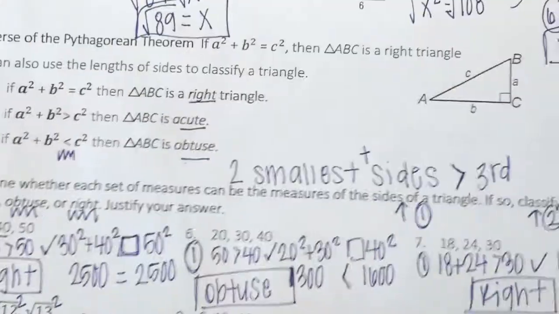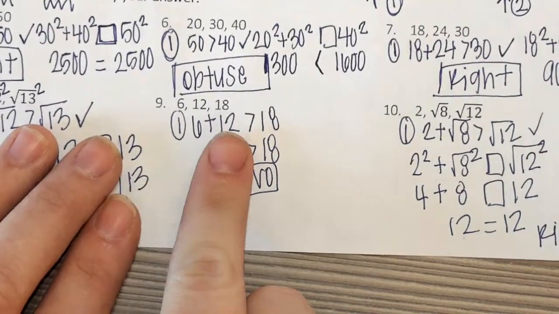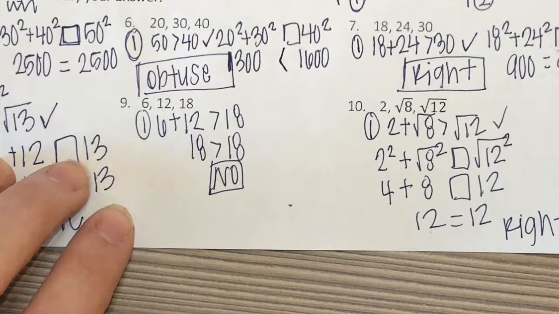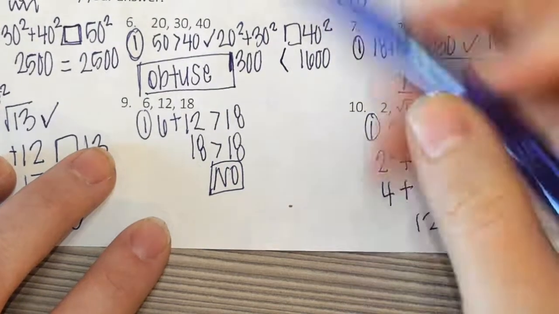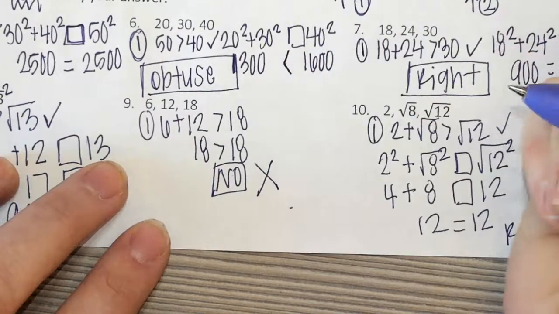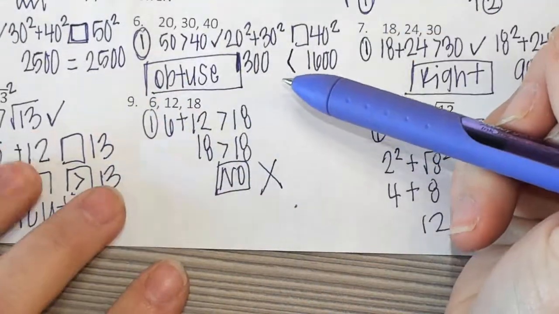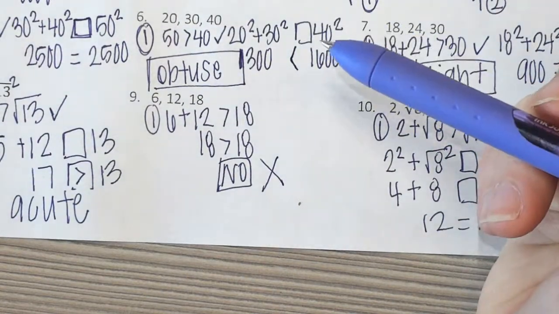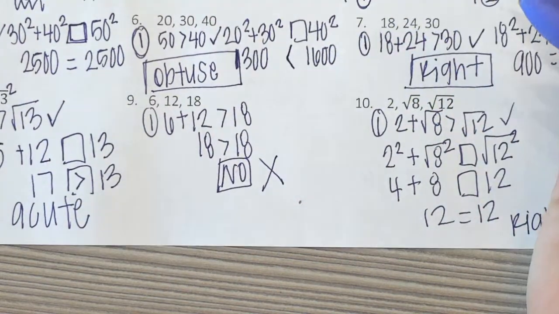Well, in number 9, step 1, what did we determine? Is 6 plus 12 greater than 18? No, 18 is not greater than 18. They are the same. So these 3 sides don't make a triangle. Therefore, it's not obtuse, right, or acute. So we actually stopped at step 1 here. Okay, number 10.